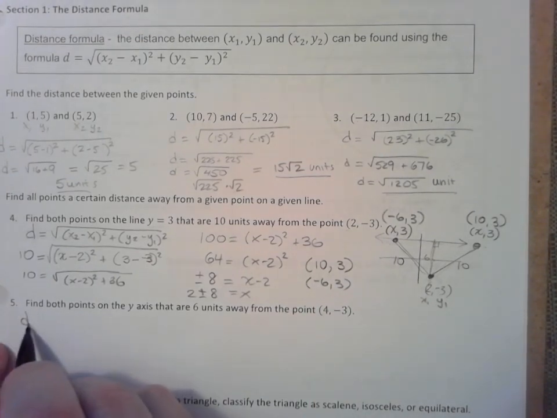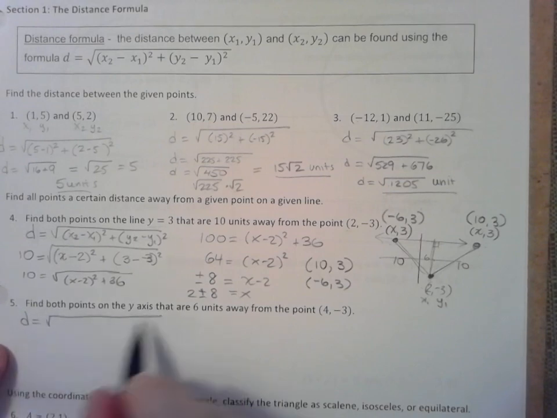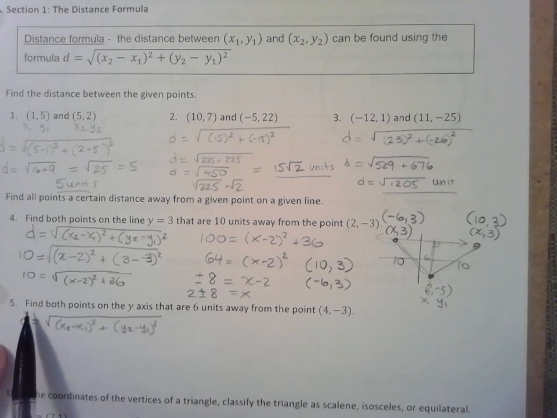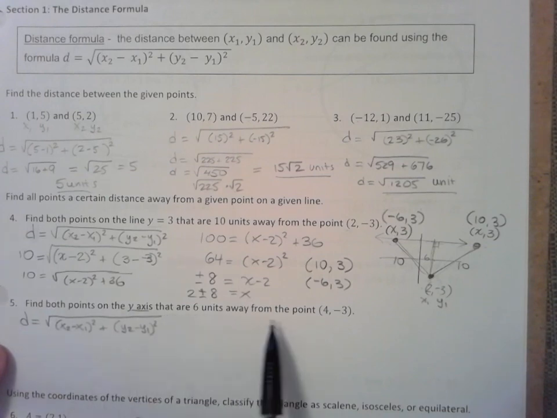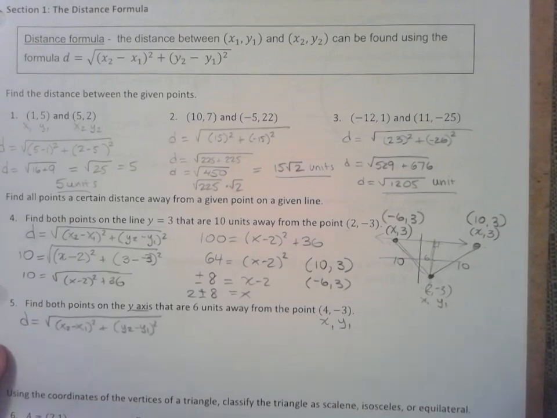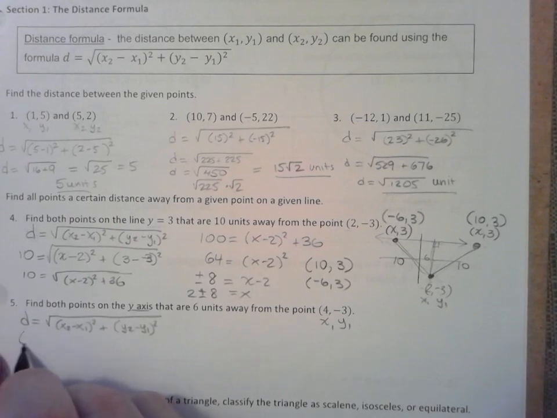First, I'm going to write my distance formula. It's the change in x squared plus the change in y squared underneath the square root. That tells me the distance. Find both points on the y-axis, okay, that's code for something, that are 6 units away from the point (4, 3). This is my given point. I'm going to assign that x1, y1. We know they are 6 units away, so I'll plug the 6 into my formula.